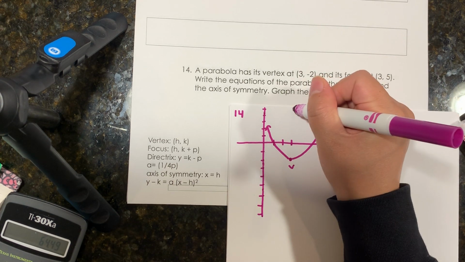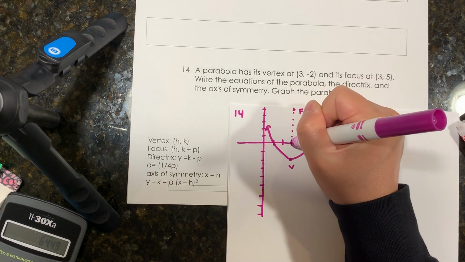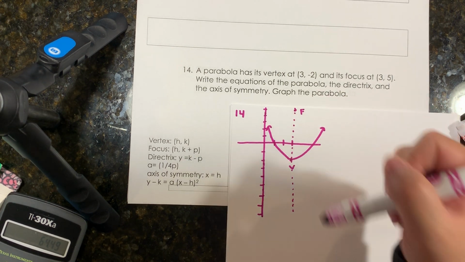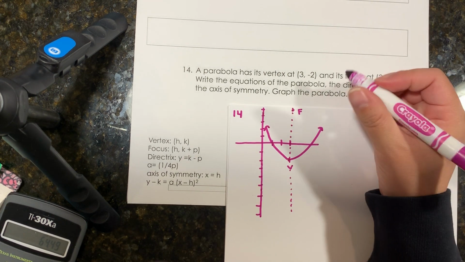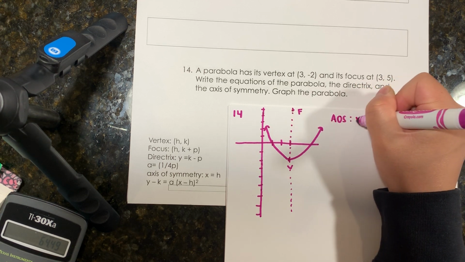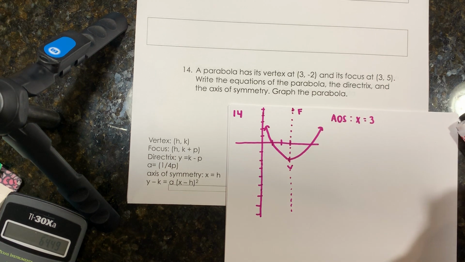I can already put in my axis of symmetry because it's where those two points line up on the x-axis. So that means my axis of symmetry is going to be at x equals 3.